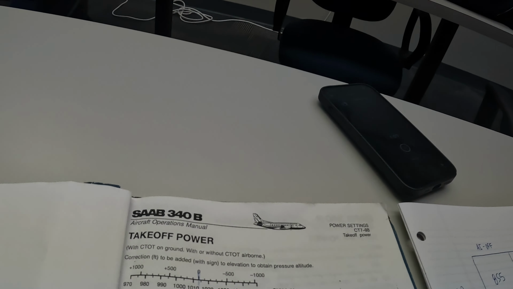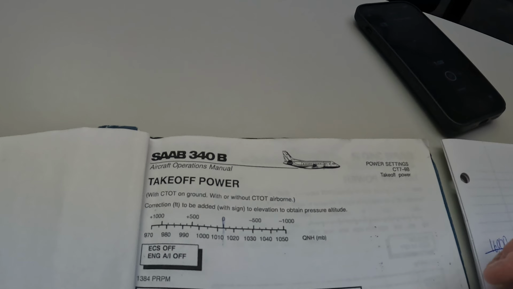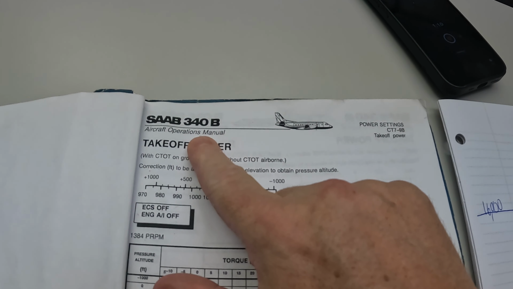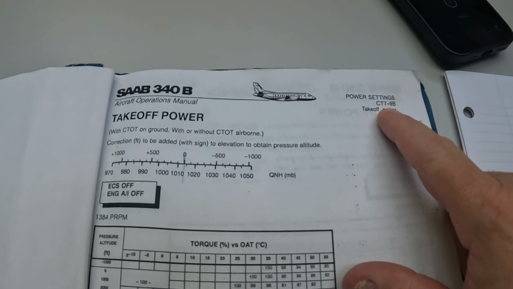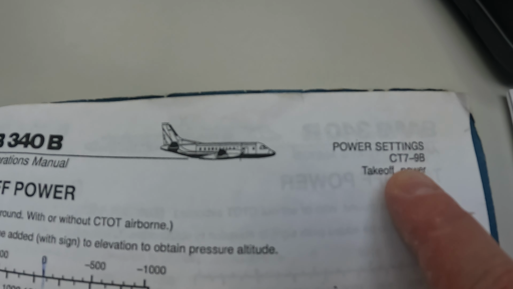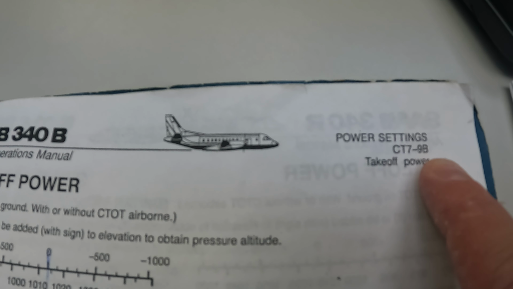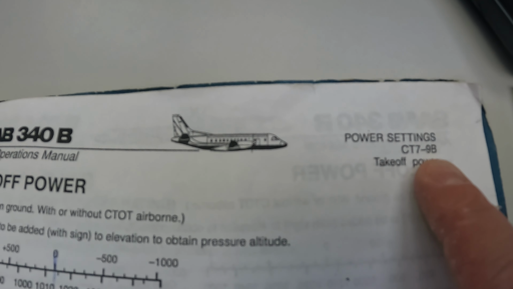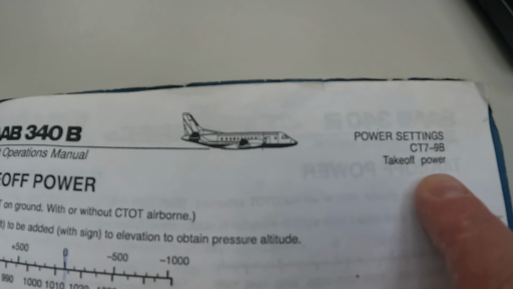Okay? So first thing we're going to do is go into the AOM. Saab 340B AOM power settings. We want to make sure that we are in the proper chart for the aircraft we're flying. In this case, it's the CT7-9B. That is the engines for the B model.